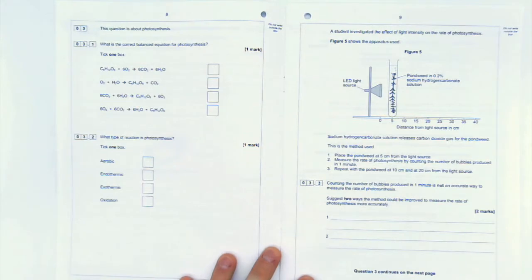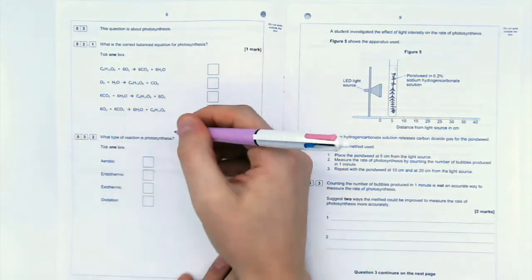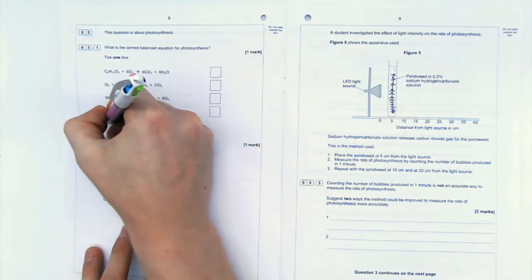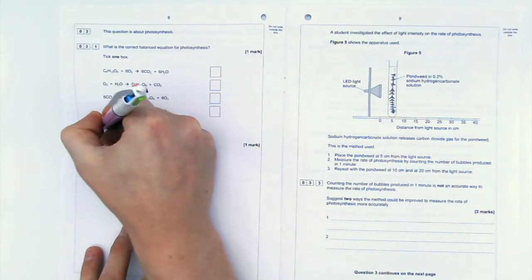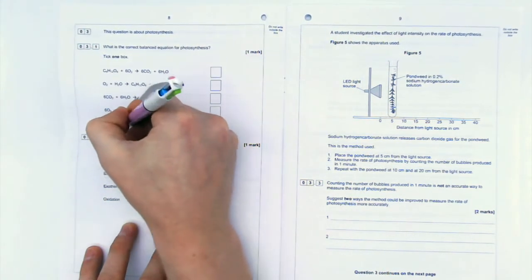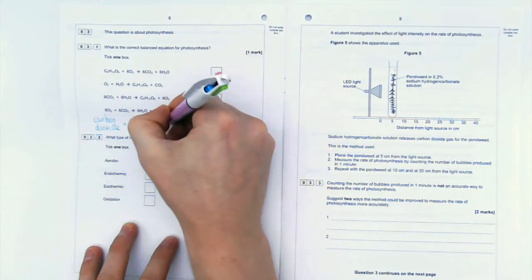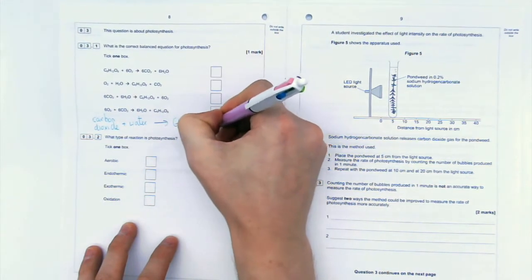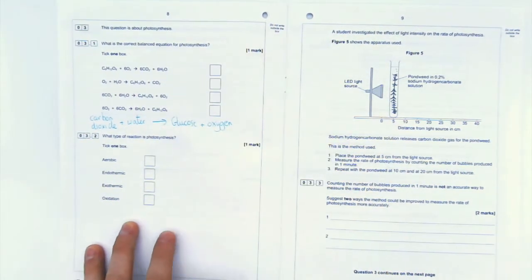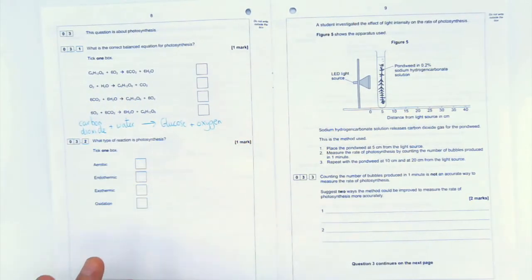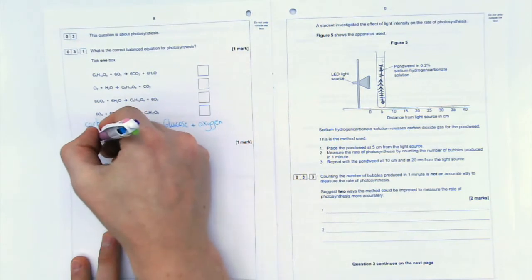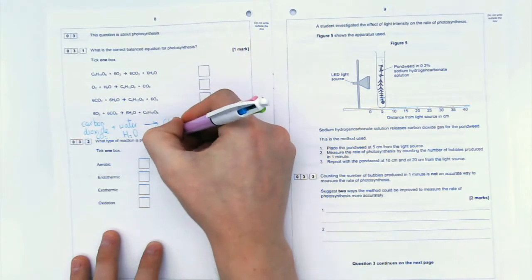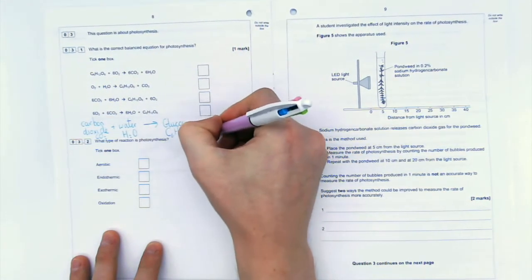Now, firstly, we need to make sure that we've got the right thing on both sides. The word equation, which some of you probably find easier to remember, is carbon dioxide plus water goes to glucose, which is a form of sugar, plus oxygen. Okay, so we need to make sure that we've got those on the right sides. The formulae of these are carbon dioxide is CO2, water is H2O, glucose is C6H12O6, and oxygen is O2.